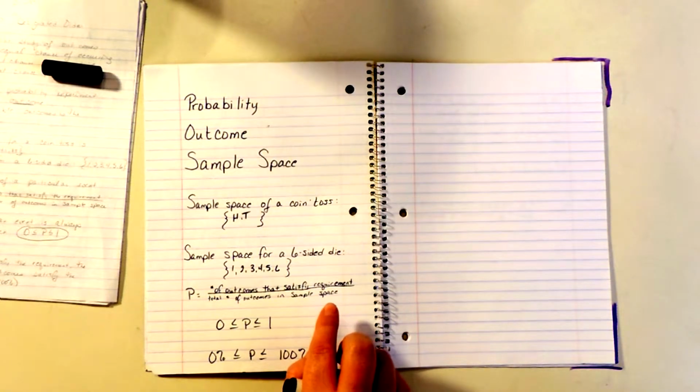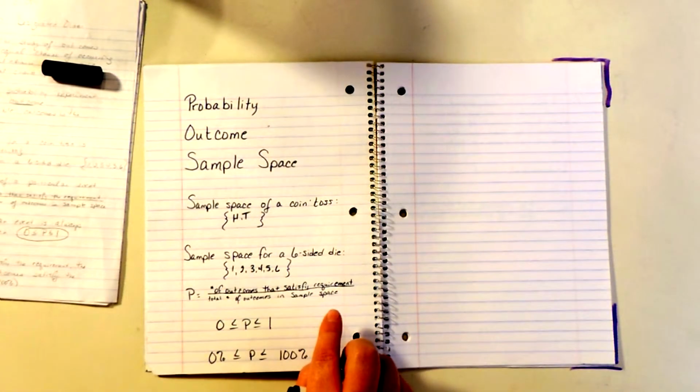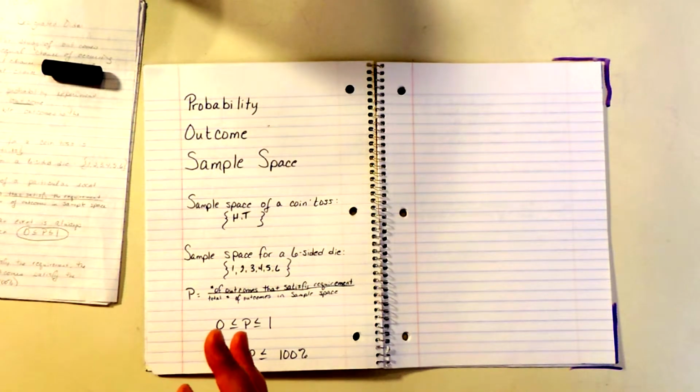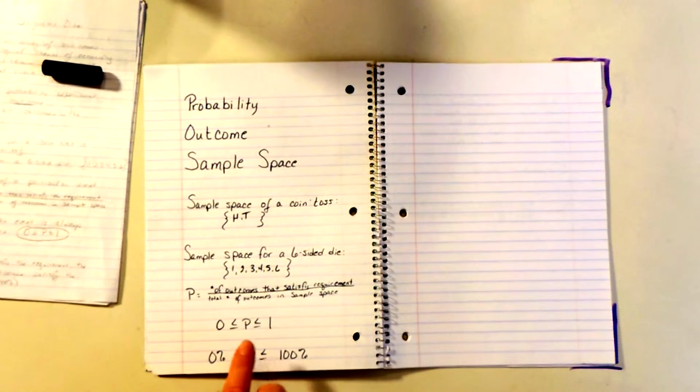This makes more sense if we think about probability in terms of percentages. If we say there's a 50% chance of rain, that means there's a 50% chance that it will rain and 50% chance it won't rain. So 50% is 1/2, which is between 0 and 1. Or 50% is between 0% and 100%.